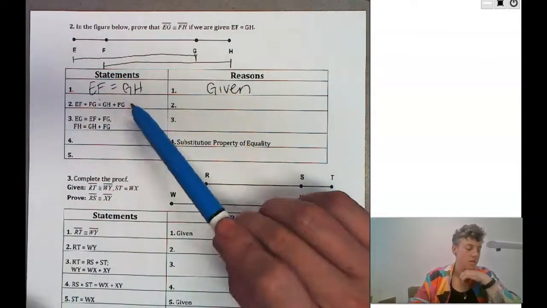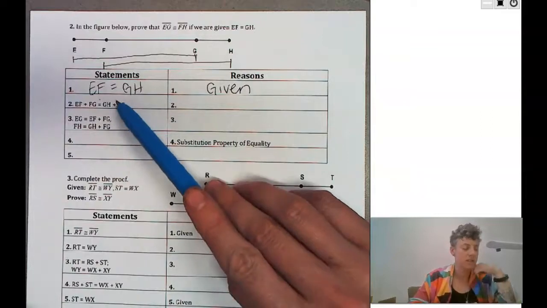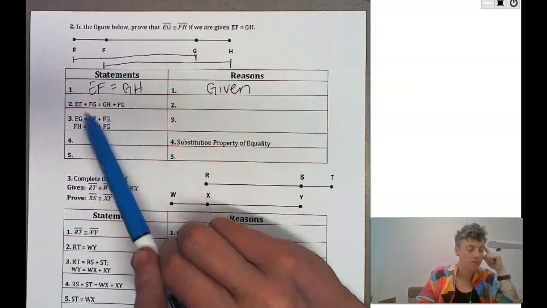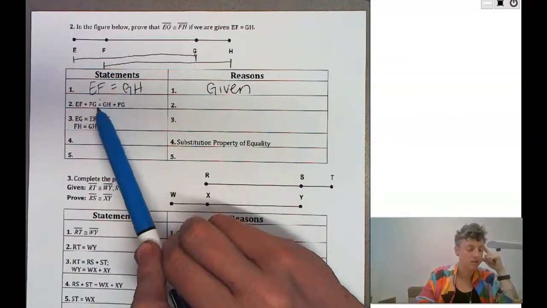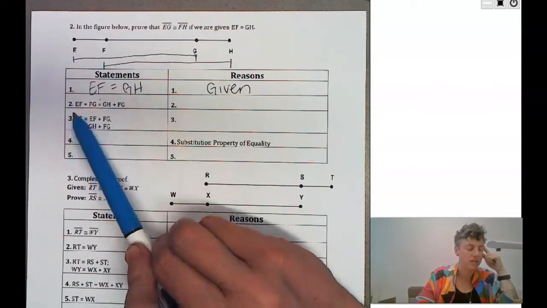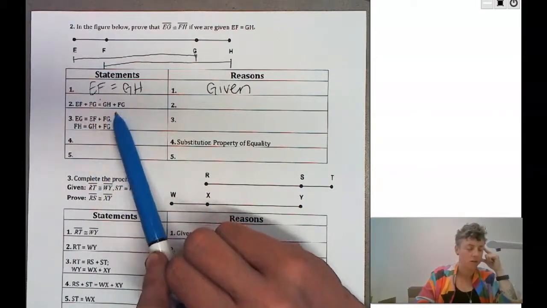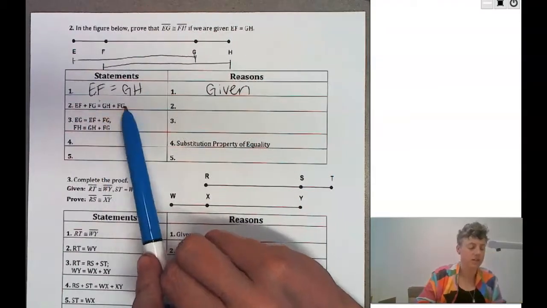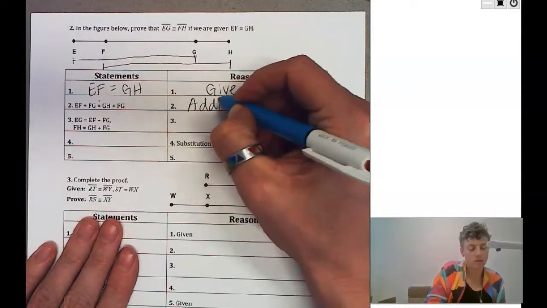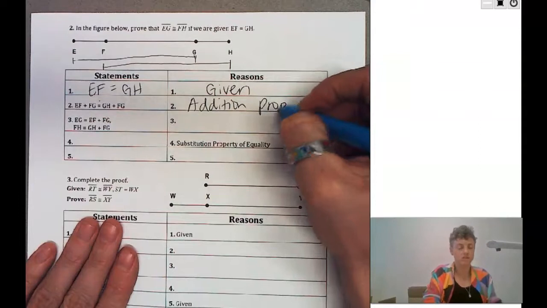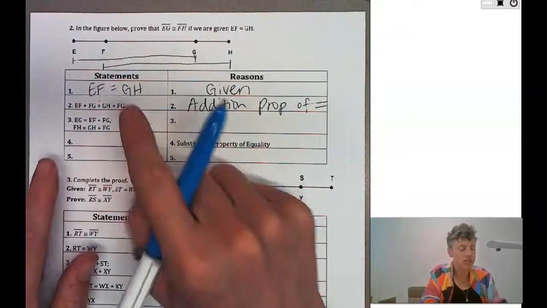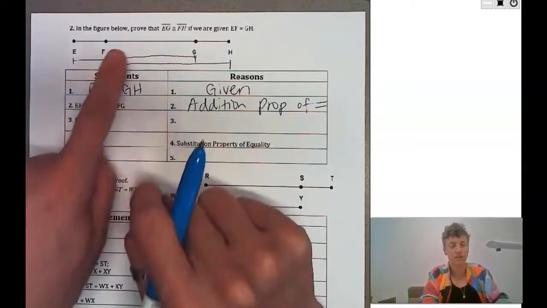So, let's look at step 2. Says EF plus FG equals GH plus FG. How does this statement relate to EF equals GH? I think we added FG to both sides. So that is the addition property of equality. We added something to both sides. Namely, we added FG, which is that part that they share, right?